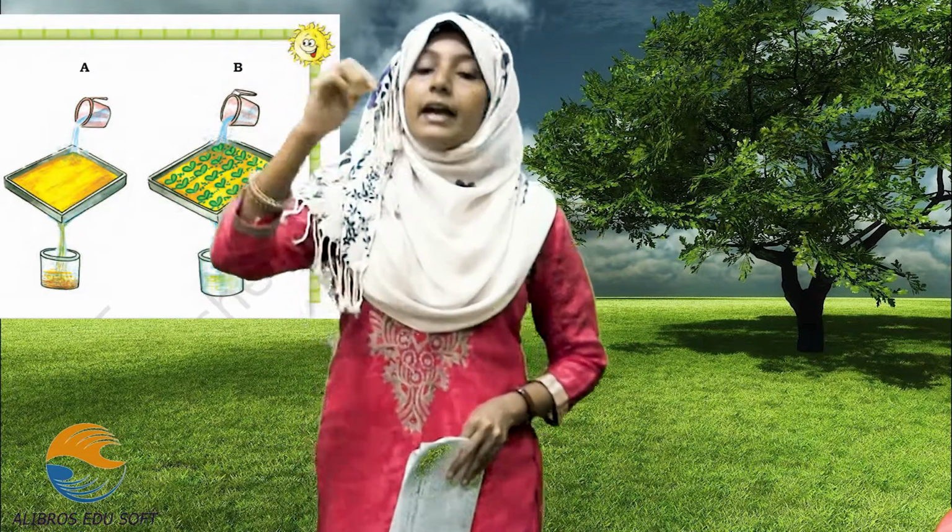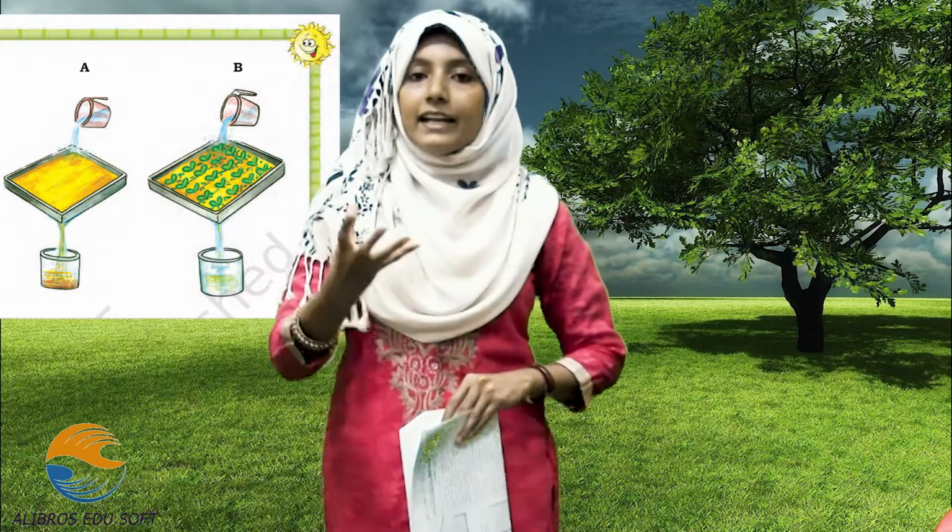Take those 2 trays and keep them in a slope direction and keep 2 beakers under these trays. Try to pour water on tray A and tray B drip by drip. Then collect the water which has come from tray A and tray B in 2 beakers. In the first beaker, you will get more amount of mud, and in the second beaker you will see only a small amount of mud because the roots of the plants in tray B collect the water that we have dropped on tray B. So this is what vegetation does. If you plant more and more trees, water gets absorbed by the roots of those trees.